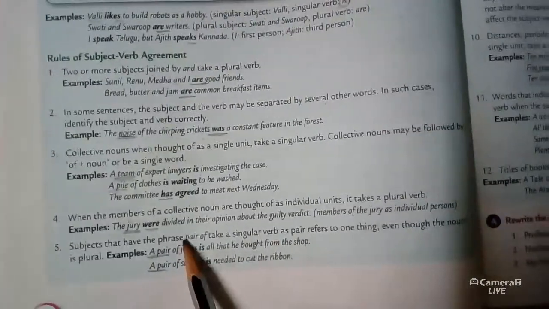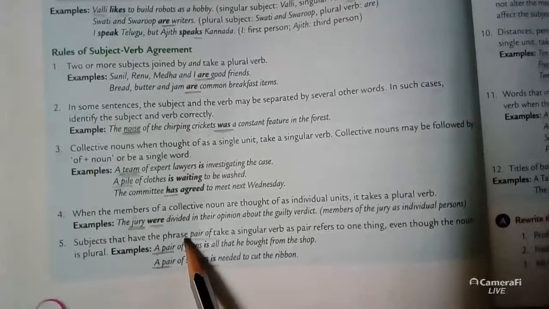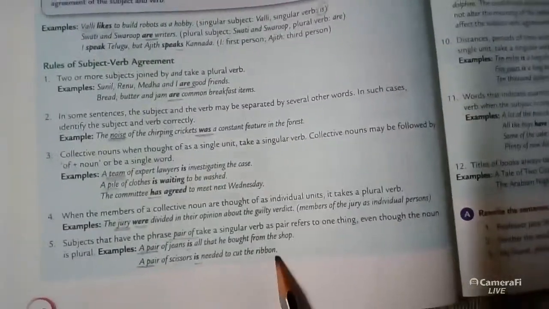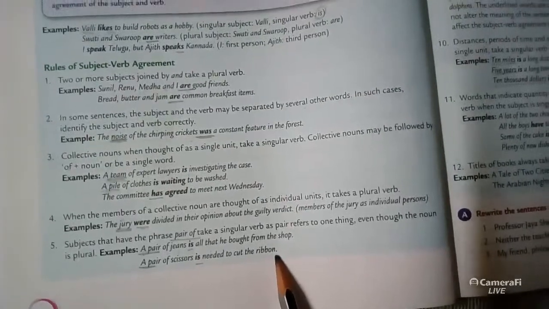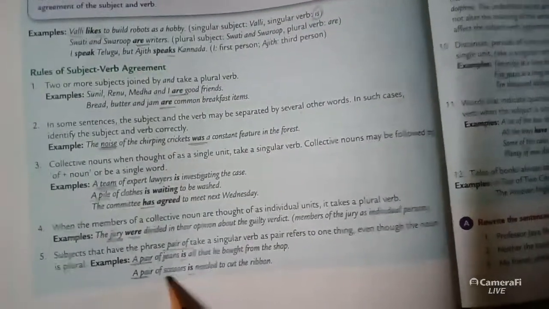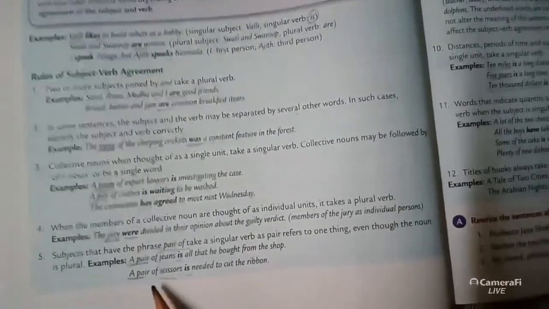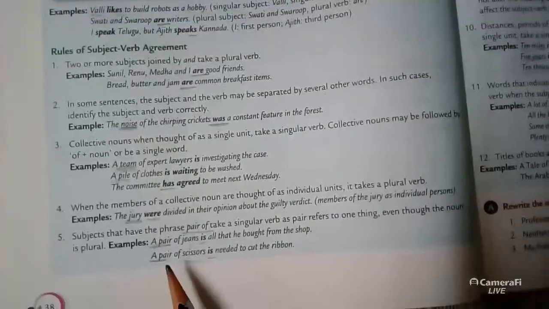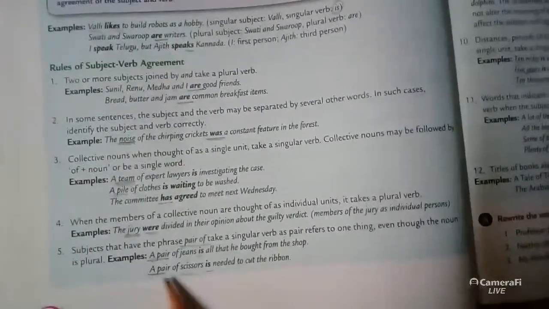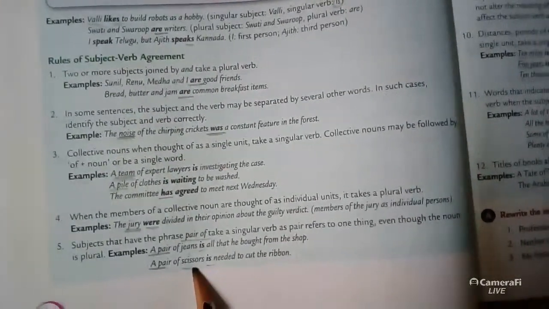Here the phrase "pair of" takes a singular verb. A pair of scissors is needed to cut the ribbon. Here, pair of scissors means it is necessary that there be 2 parts, otherwise it is not a scissor. So it is a pair of scissors.